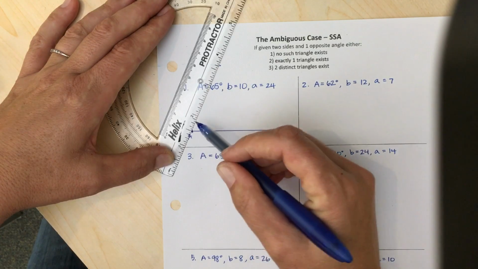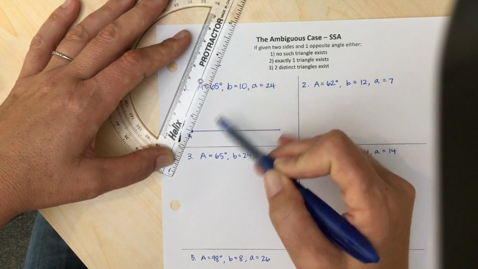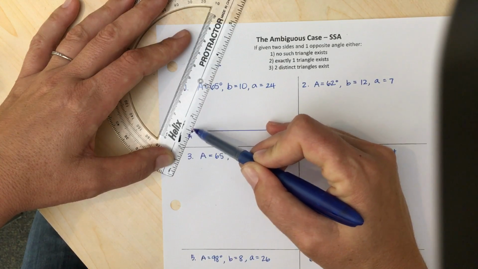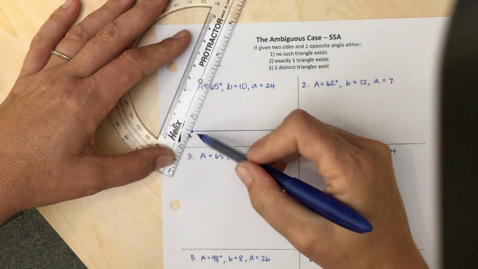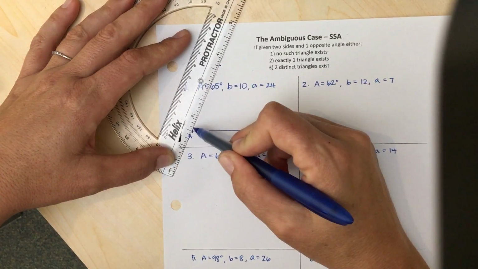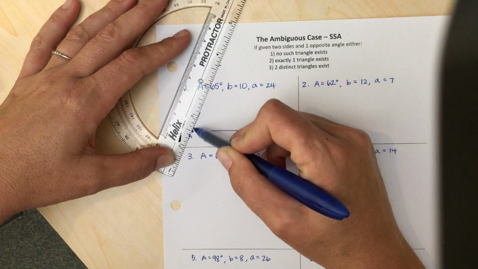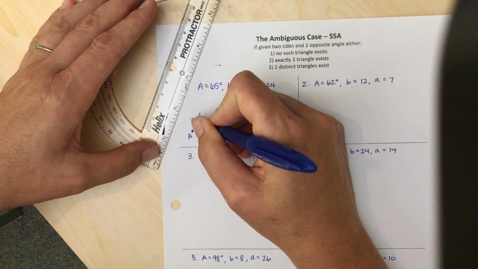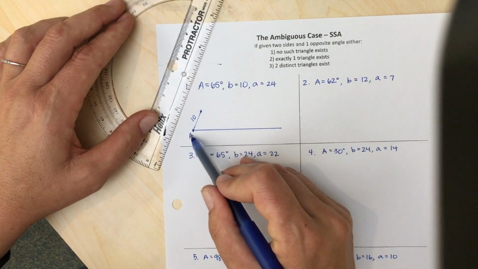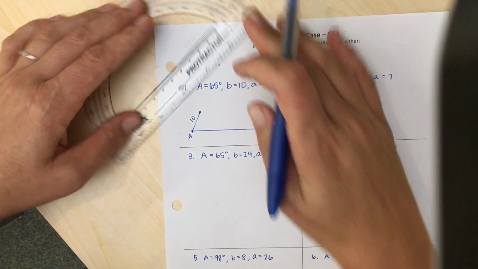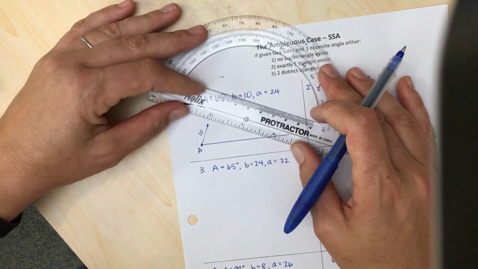I'm not using my protractor correctly in terms of inches. You see how this B is at 10? I'm just going to count off 10 of these right now. That's not being very exact in terms of inches. It's just to give us a measurement here. So 10 is going to be, let's say 2, 4, 6, 8, 10. Okay, so this is 10. So that's my side B, and I'm going to call it 10. Now I've got a side 24 that has to be across from this A that I need to put over here. So I'm going to line this up, and I'm going to count off 24.